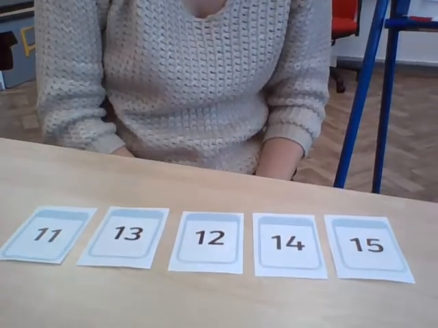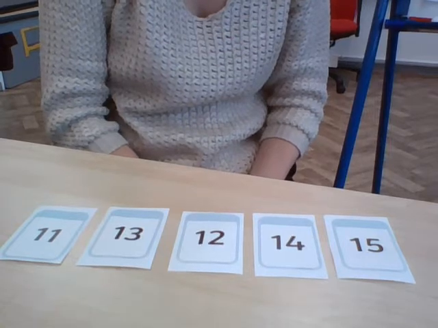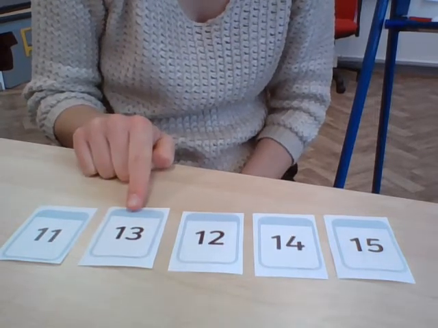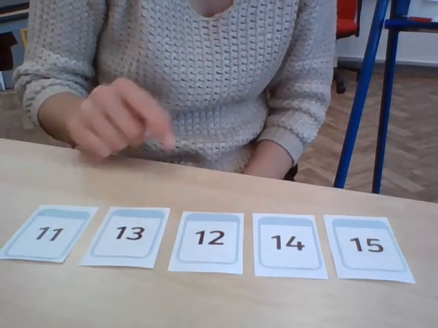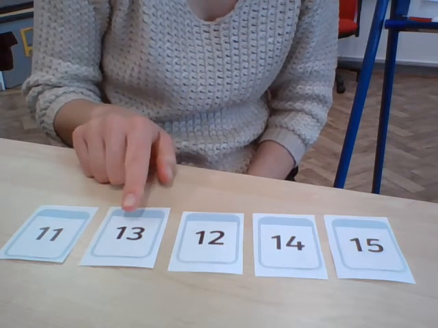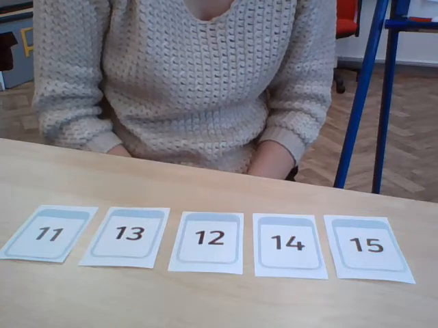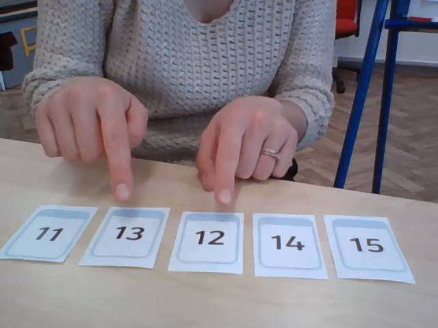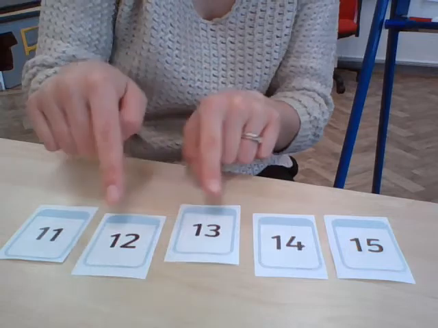Reception, you clever clogs. You spotted it right away, didn't you? Here's the mistake here. Does it go 11, 13 when we count? No. Is 13 smaller than 12? No. So we need to swap those over, don't we, to fix it.